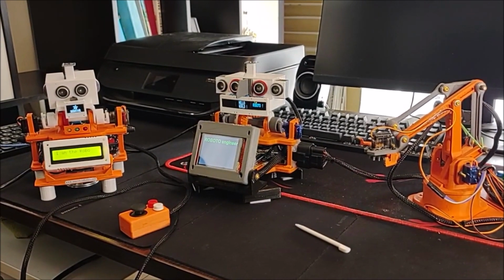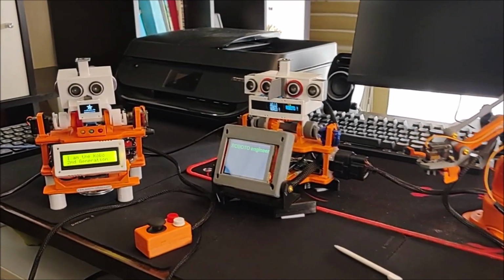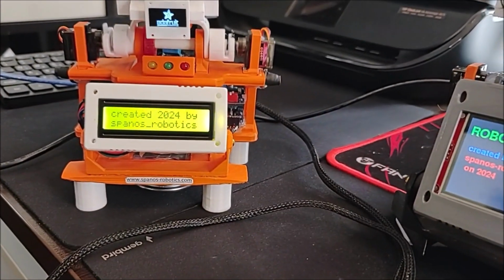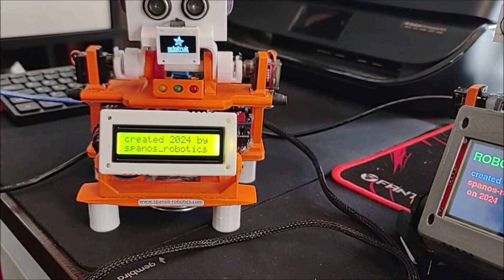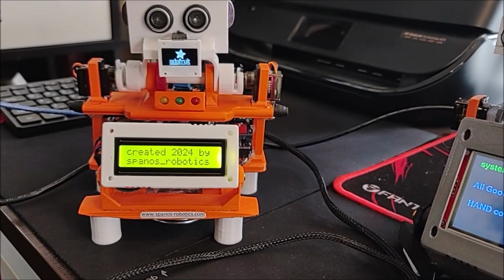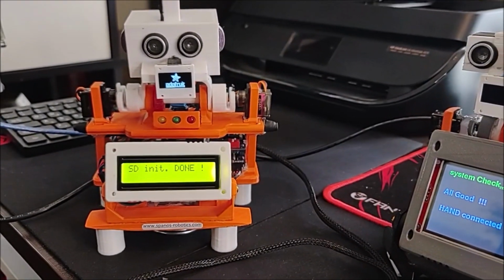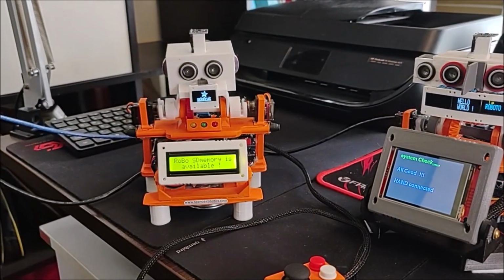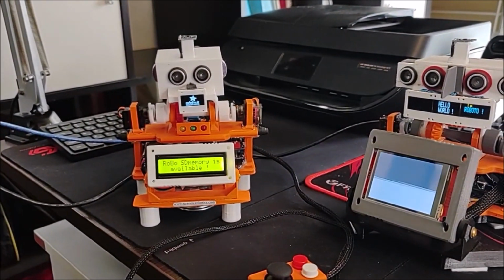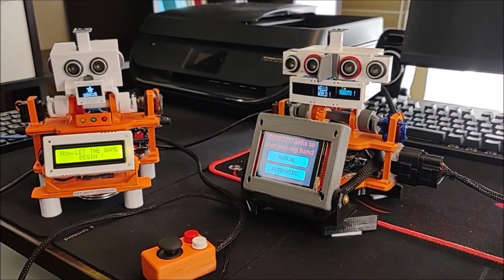Roboto does a self-test of the robotic arm to check if everything is okay. This is the way. Also, Robo does a self-test to confirm that everything is okay.